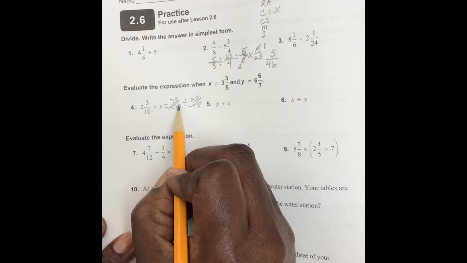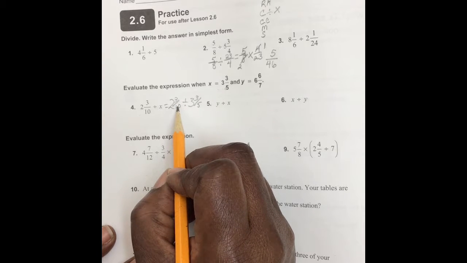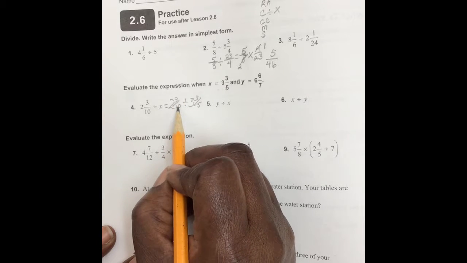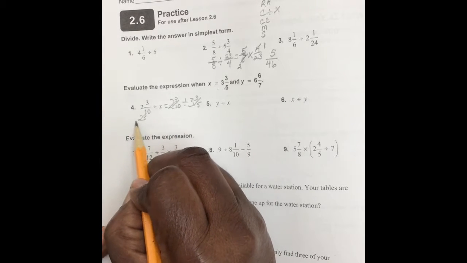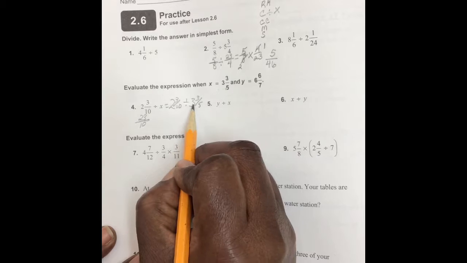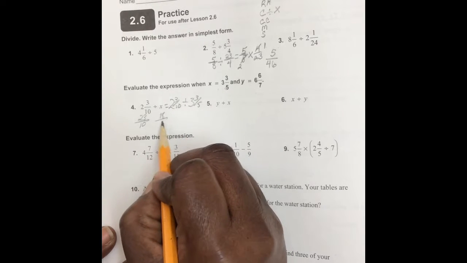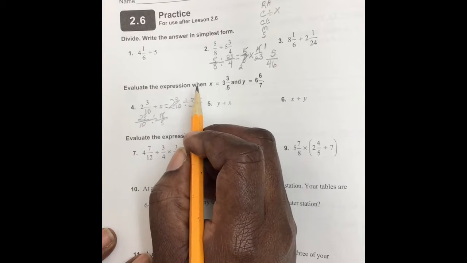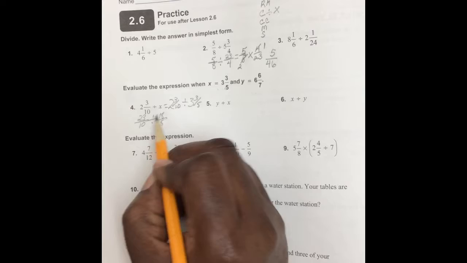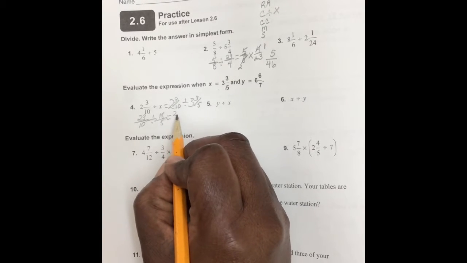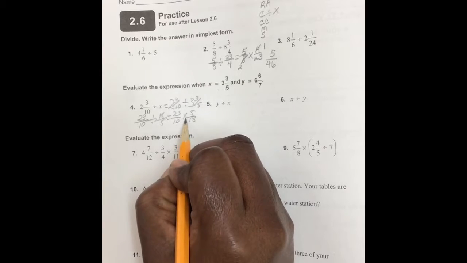Okay? We know we need to rewrite these to convert them to improper fractions. So 10 times 2 is 20, plus 3 is 23/10. And 3 times 5 is 15, plus 3 is 18/5. And so this is our problem. So we know we need to reciprocate the second fraction, the one that follows the division symbol. So let's do that. 23/10, reciprocate 5 over 18, and we're multiplying.